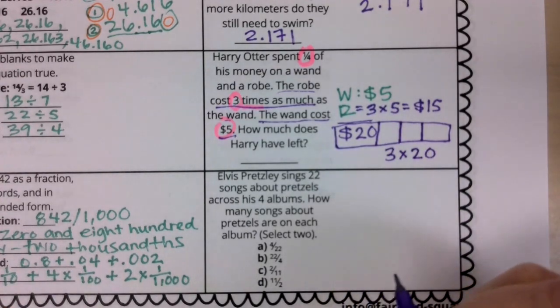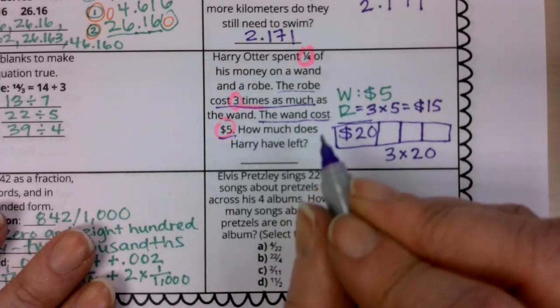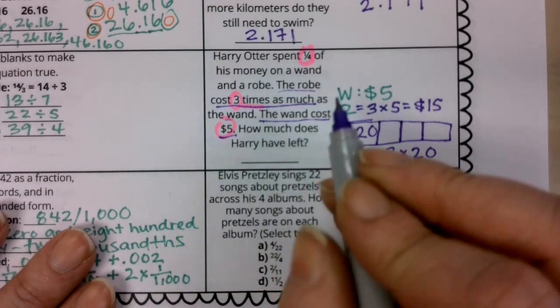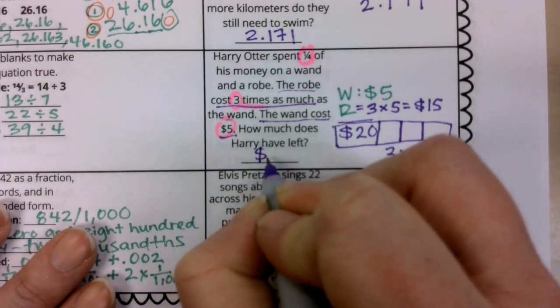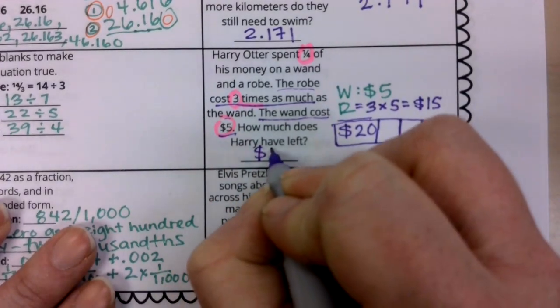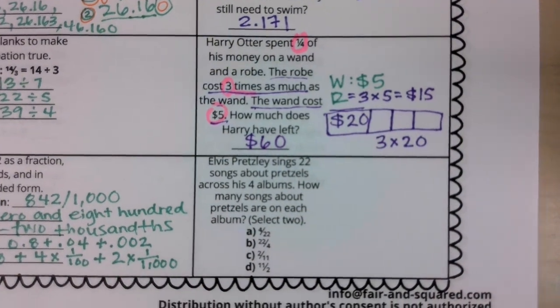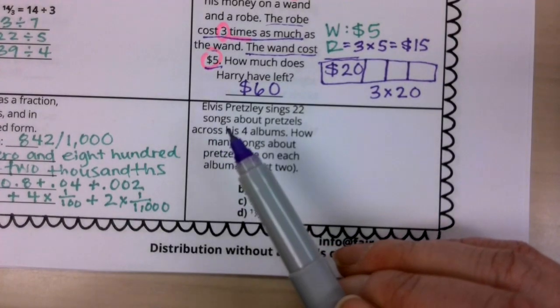You certainly do not have to draw this out as a tape diagram, but mentally, this is what I'm thinking about. $20 is what he spent, but he has 3 more portions of $20 left to make up the 3 quarters. So therefore, I know 3 times 20 is 60. He has $60 left.